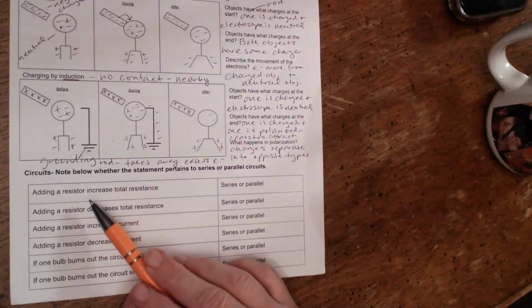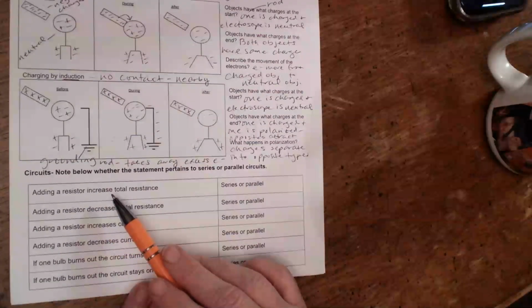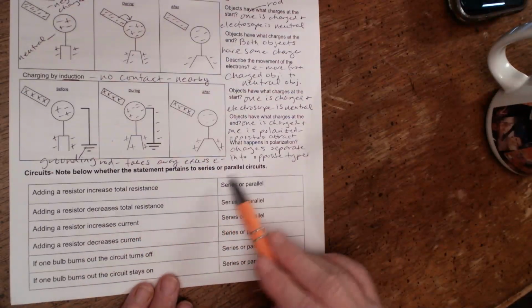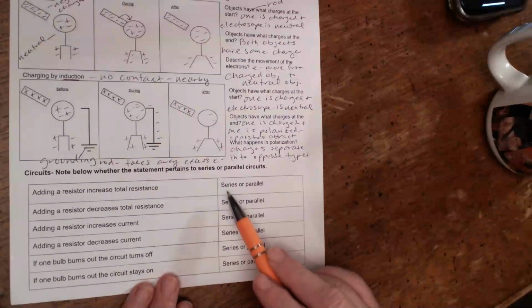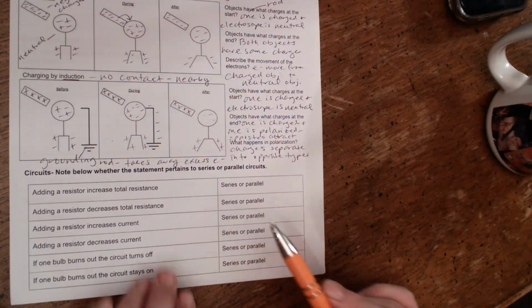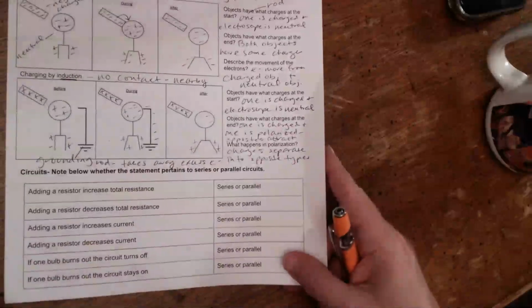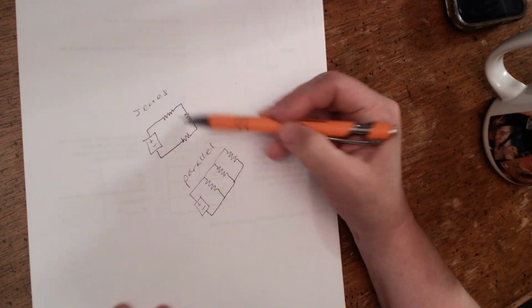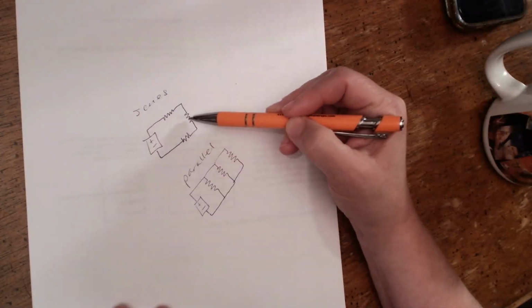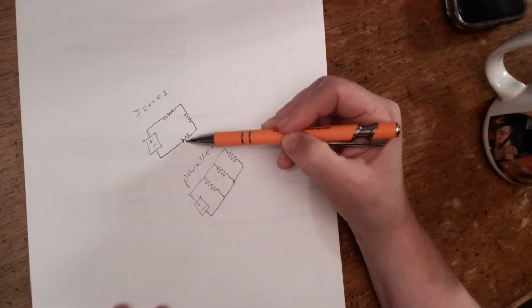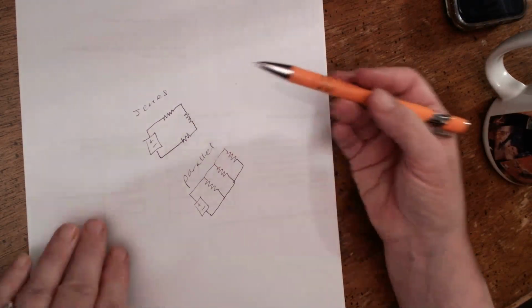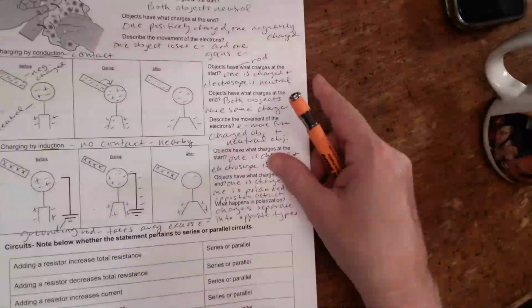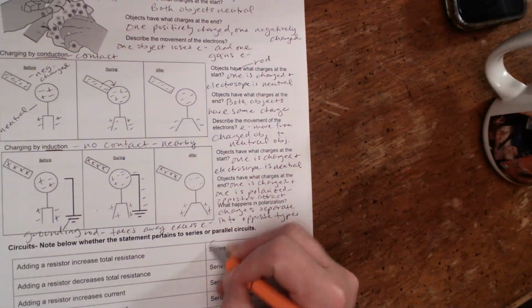So first of all, adding a resistor increases total resistance. Which one does that go with, series or parallel? Remember, with series, as you add more resistors, the total resistance of the circuit is based on the sum of these. So every time you add another one, you're going to increase your resistance value. So increasing total resistance is series.